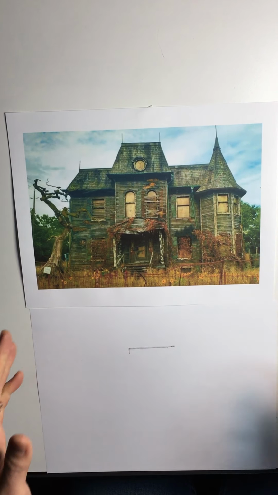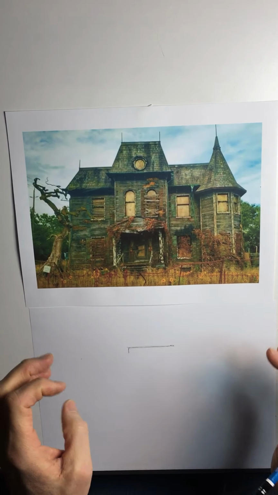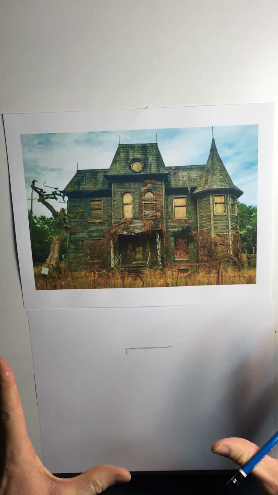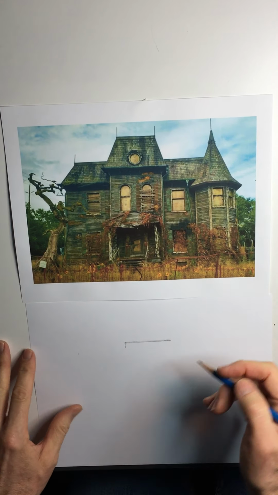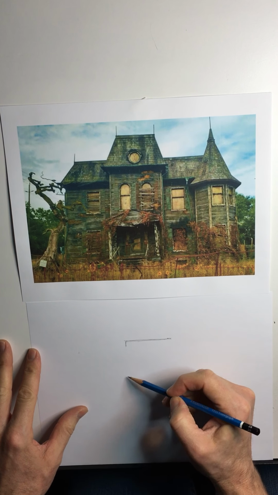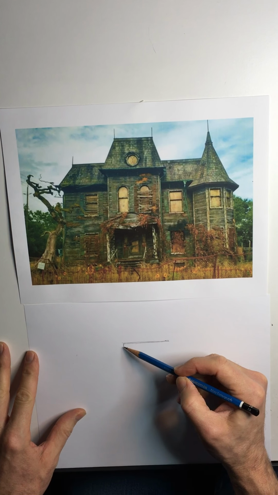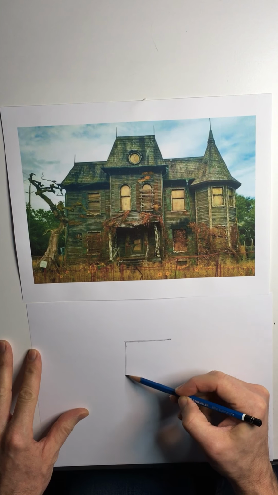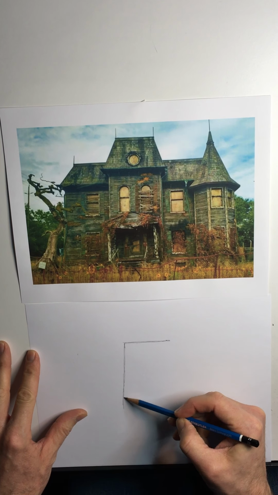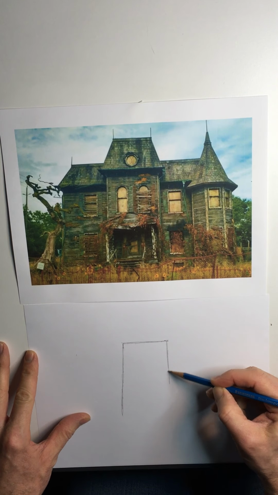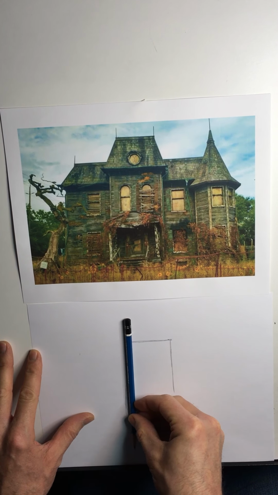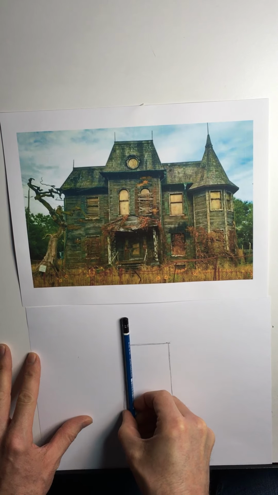The reason for that is with them going at that diagonal, it makes the house look taller, as if we're standing on the ground and looking up at it, which is what is happening here. So instead of drawing the line straight down, if you can, very slightly bring it down at a diagonal, just a little bit. Not too much, just a little. See how we're not going way out like this.